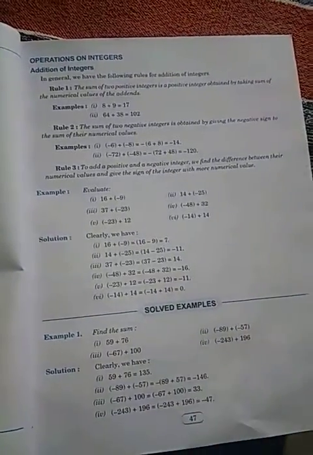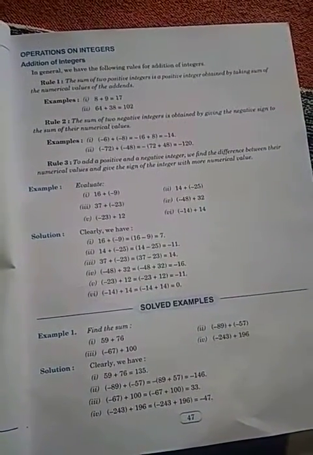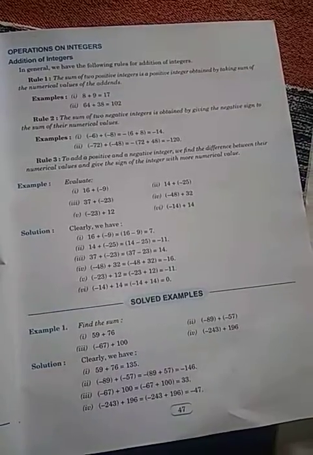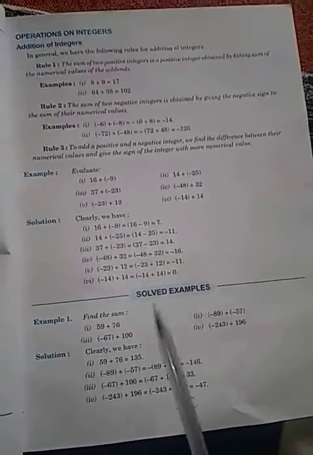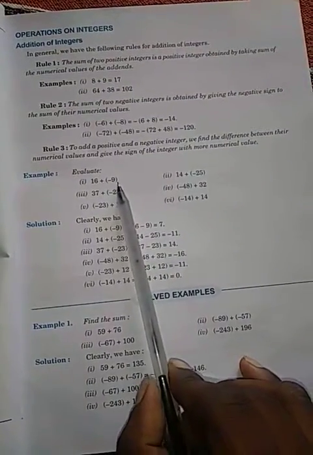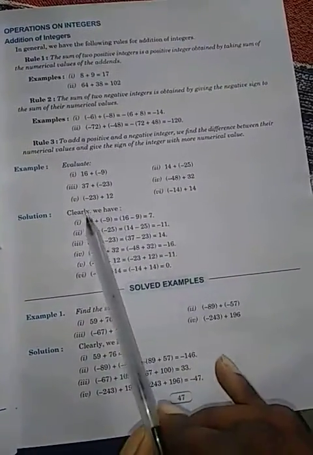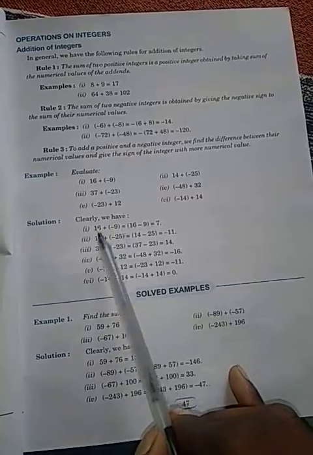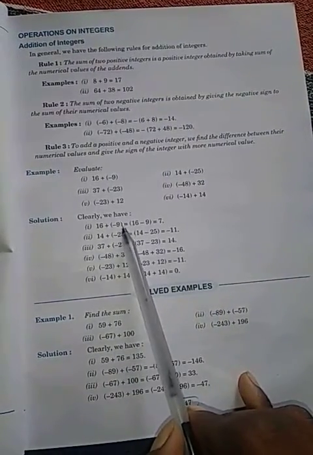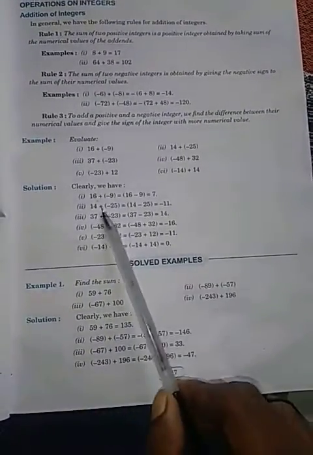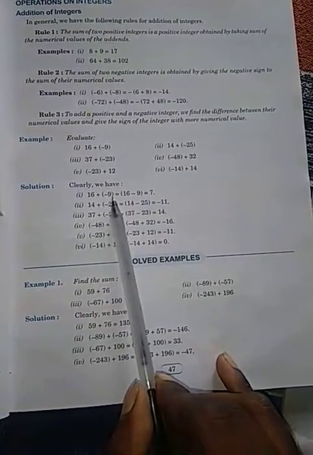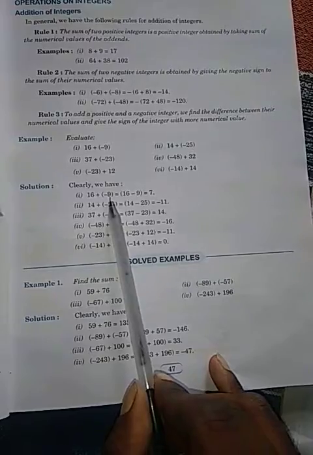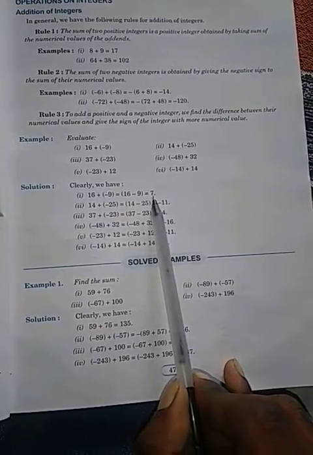To add a positive integer and a negative integer, we find the difference between their numerical values and give the sign of the integer with the greater numerical value. For example, 16 plus minus 9. One is a positive integer, another one is a negative integer. Now ignoring the sign, 16 is greater than 9, so 16 minus 9 is 7.